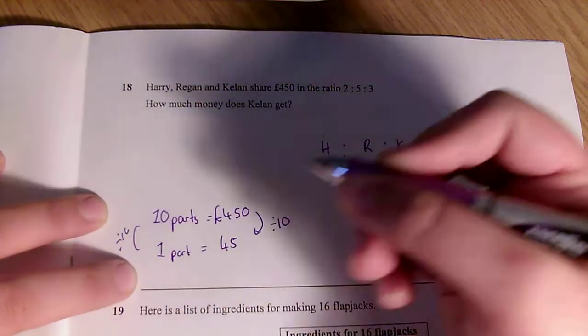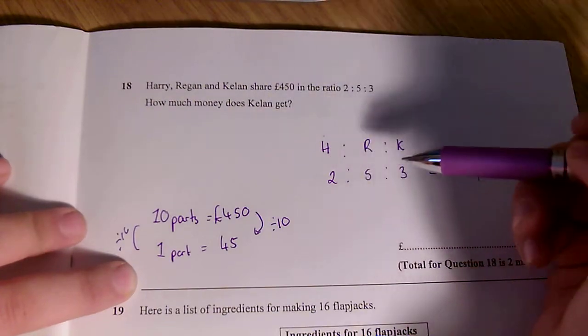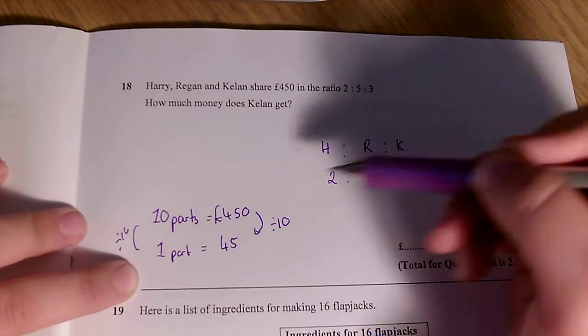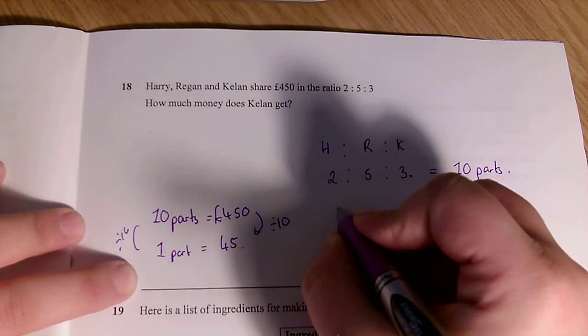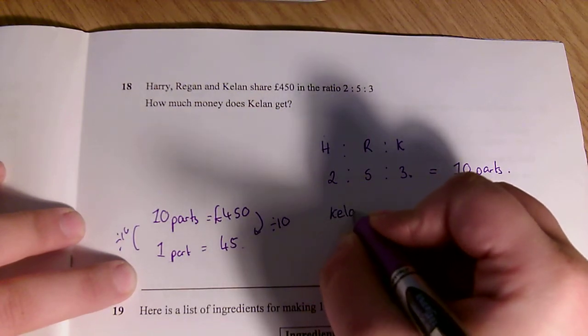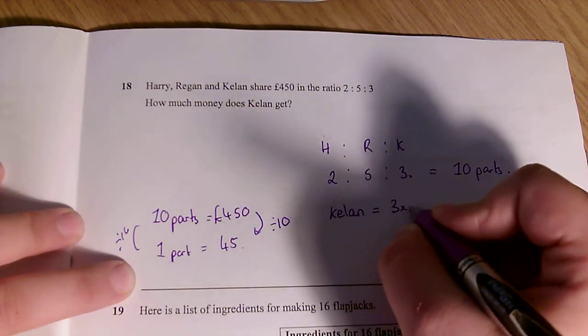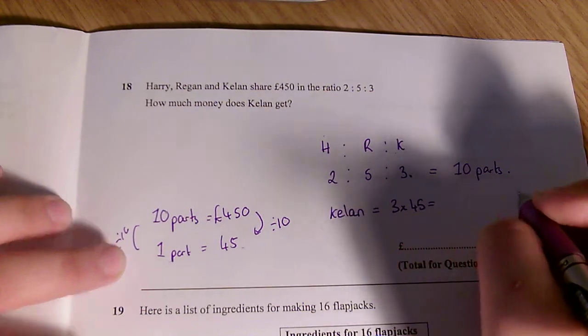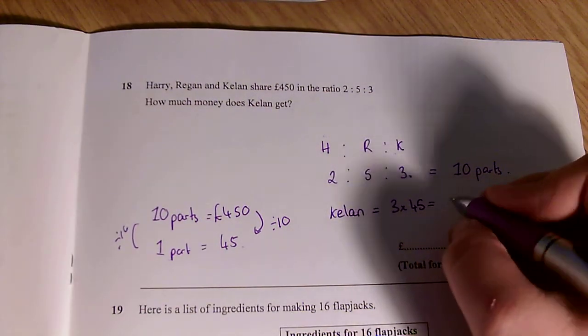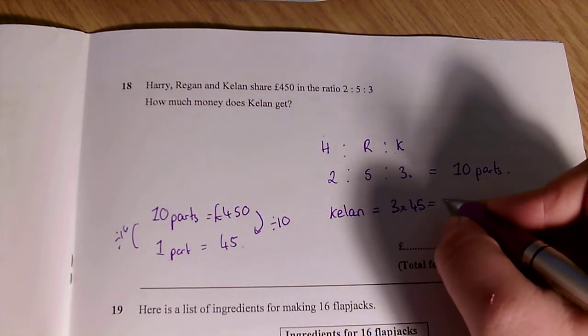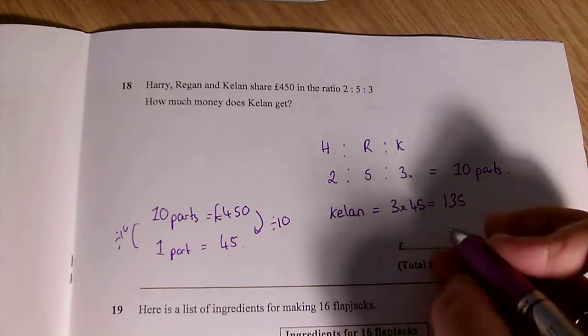equals £45. Now the question says how much does Keelan get? Keelan gets 3 parts. So 1 part is 45. Keelan gets 3 parts. So Keelan is 3 times 45, which is £135.